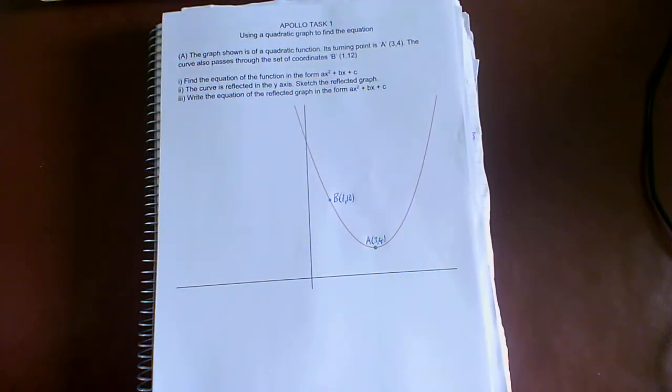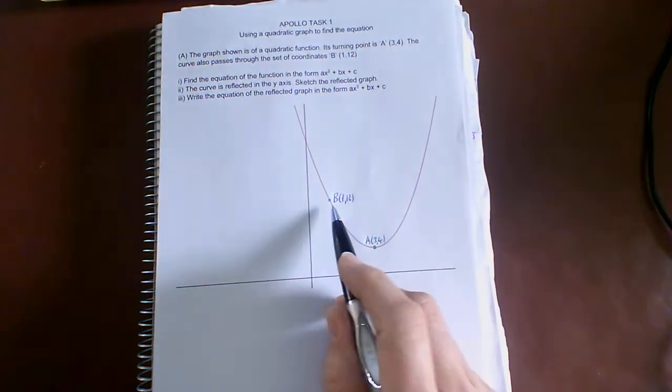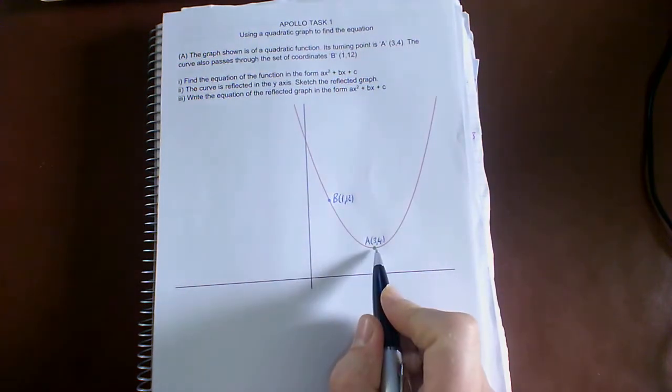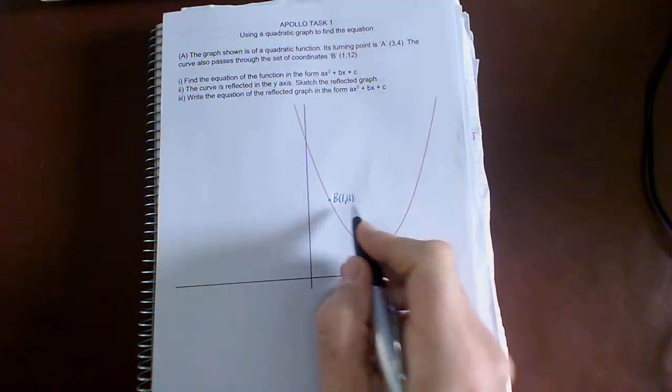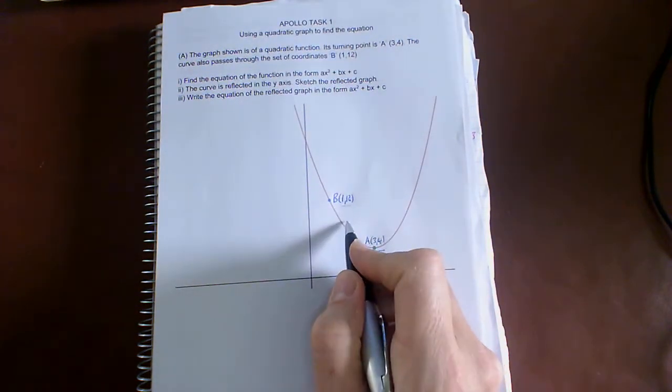Hello, welcome to Apollo Task 1, using a quadratic graph to find the equation. Here we've got a sketch of the quadratic graph. We don't have any indication of where it goes through the y-axis. We just have its minimum point at 3, 4, and we've also got another coordinate, 1, 12.